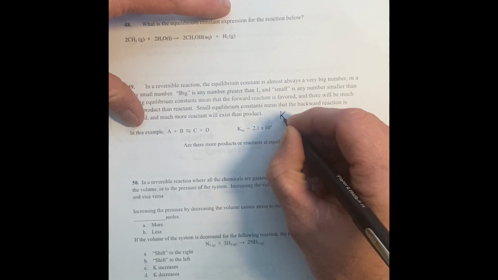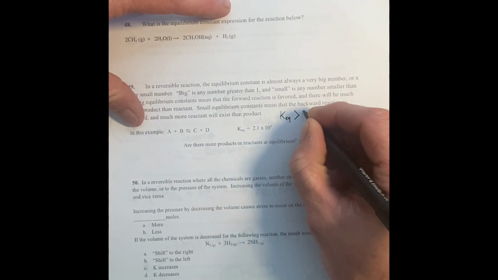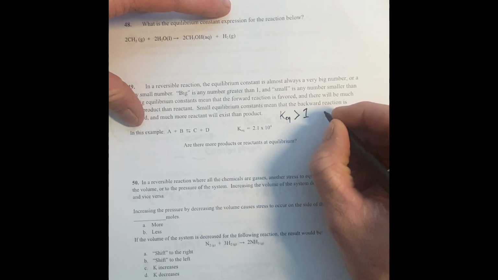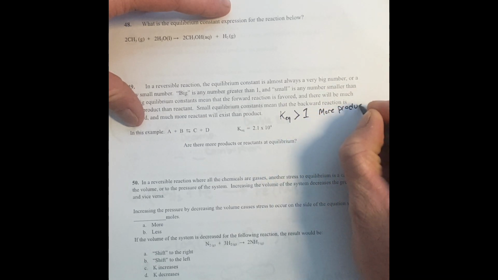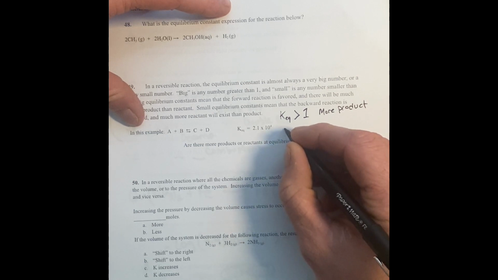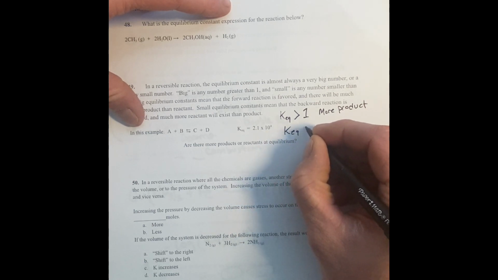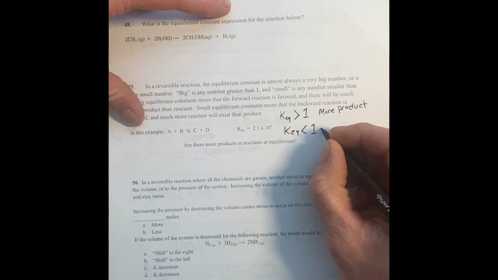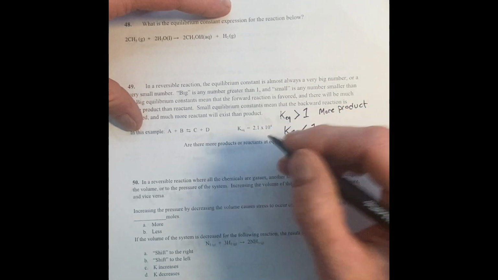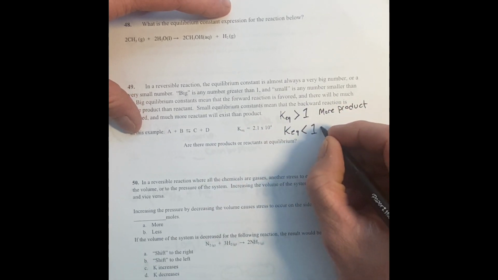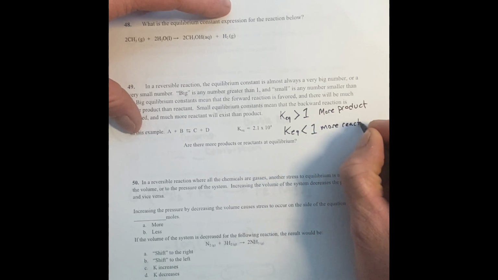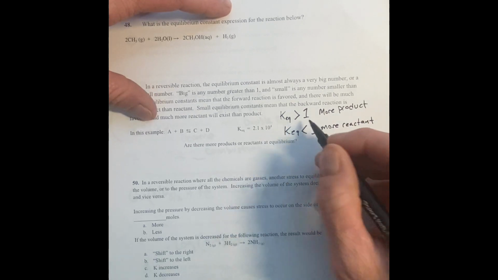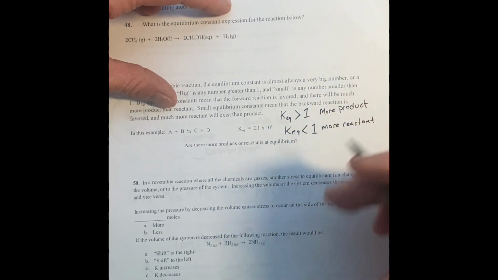So here's the deal. KEQ, if it's greater than 1, means that the forward reaction is favored, and that means we will have more product than reactant. If the KEQ is less than 1, it favors the backwards reaction, and we're going to have more reactant than product. So we're looking for numbers over 1 or under 1, essentially.